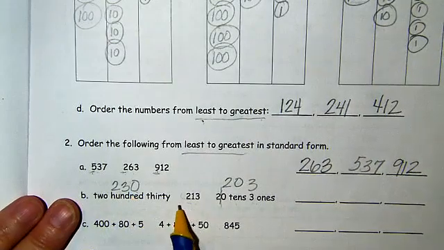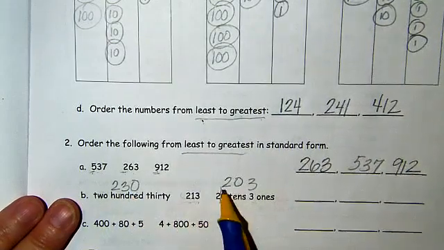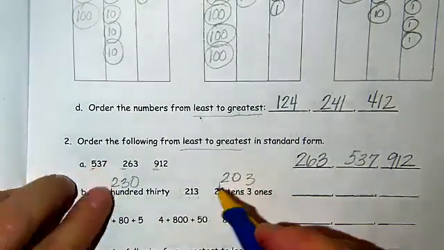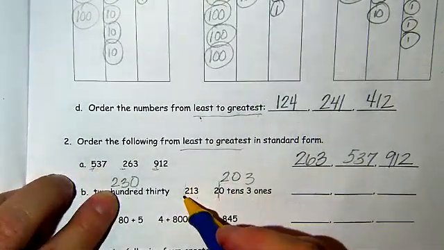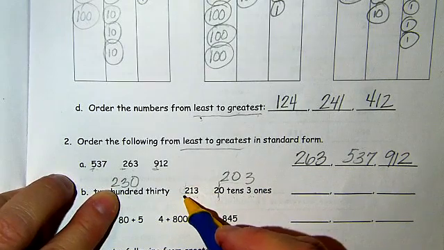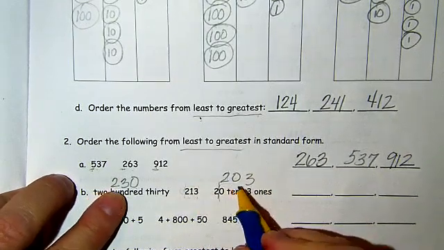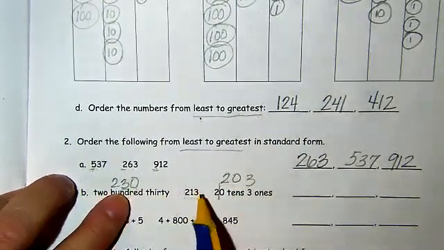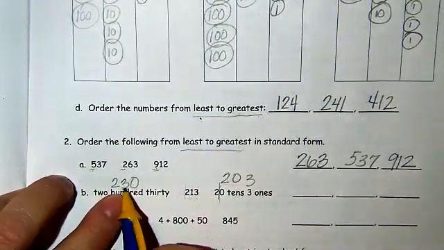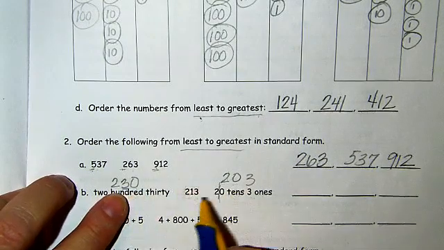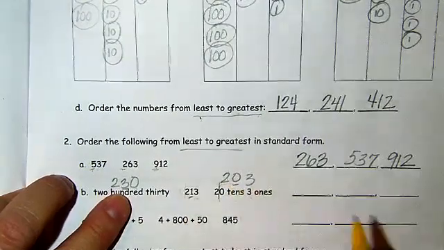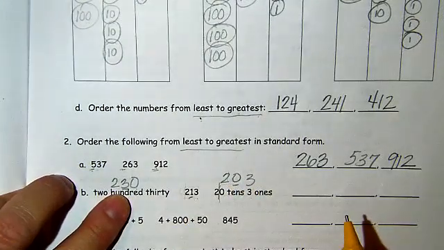So we have 230, 213, 203. The hundreds digit is all the same. They're all 2s. So we're going to need to look at the tens digits to tell us which number is smallest. This one has a 3, 3 tens. This one is 1 ten. This one is 0 tens.